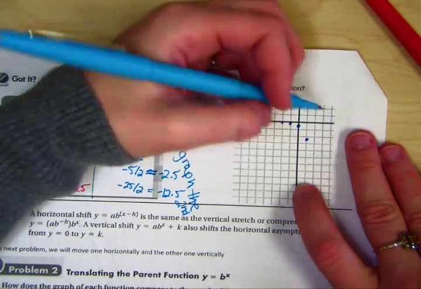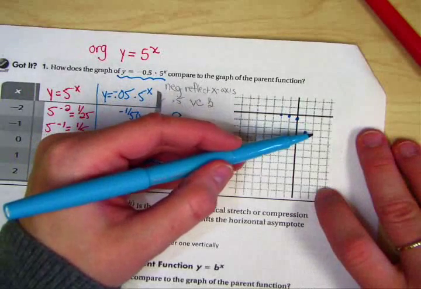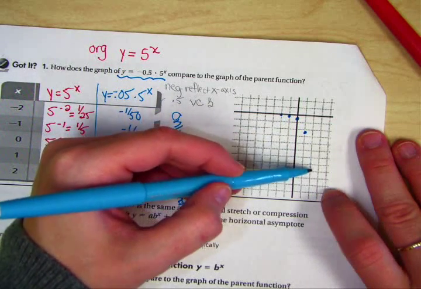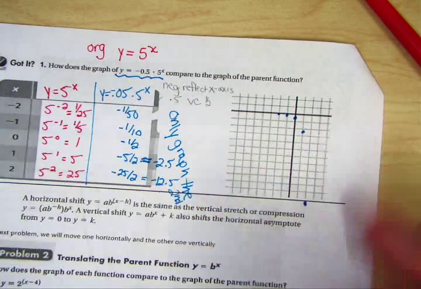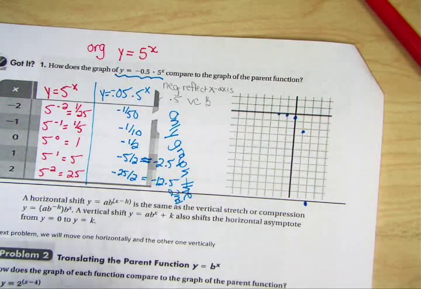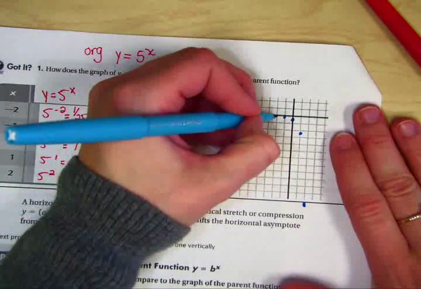And 2, -12.5, which is somewhere down here. Draw your line.